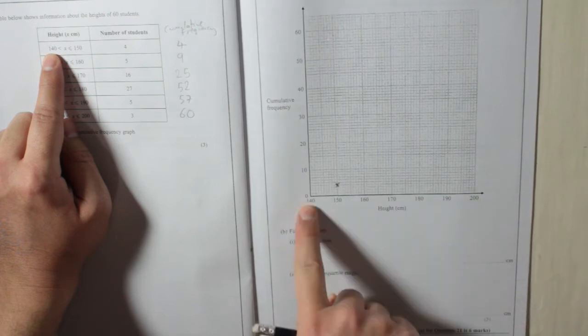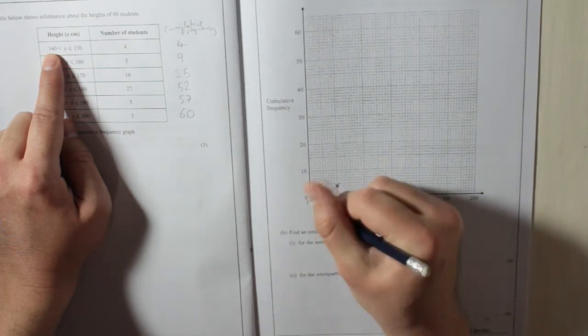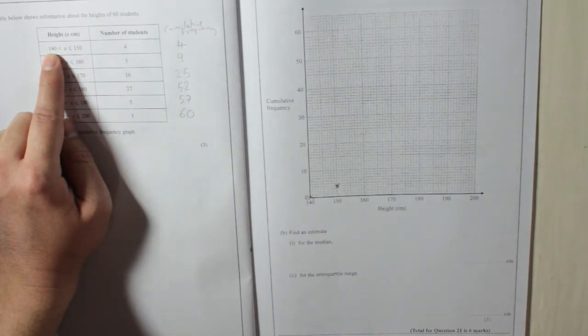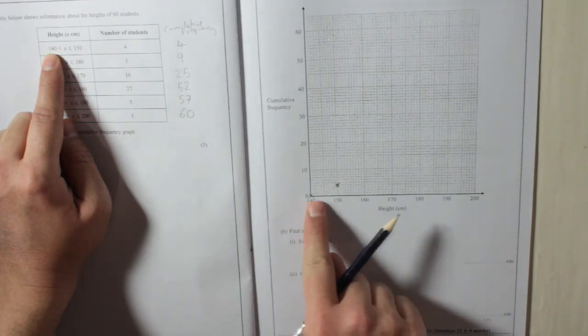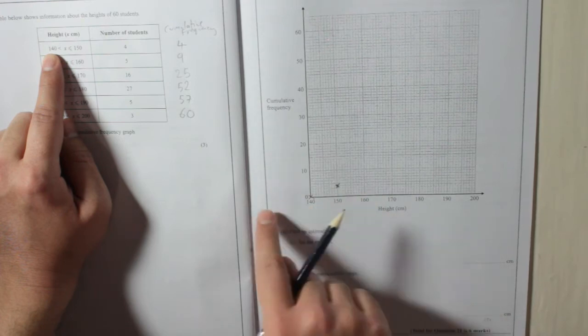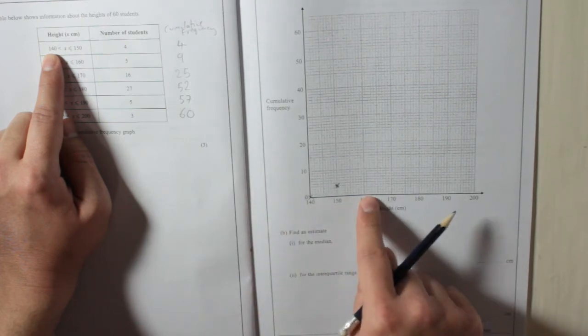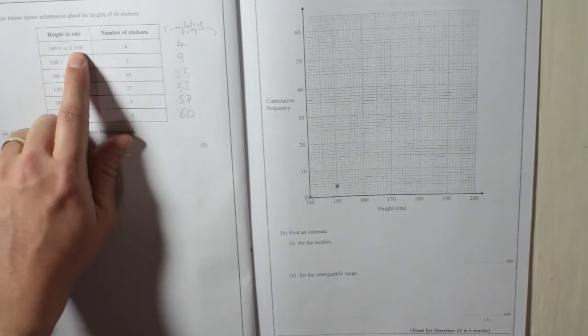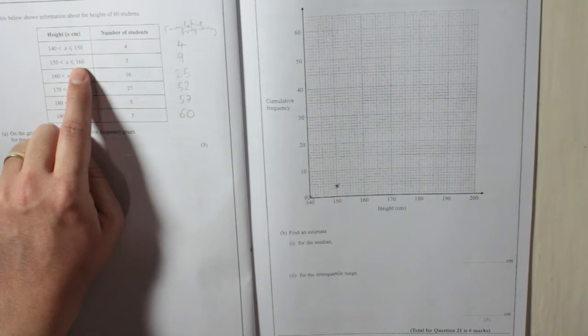This one actually starts at 140, so you put it there. But if 140, for example, was down there and it started earlier, you'd have to put 0 against the earlier number. So whatever the lowest number on your table is, that's what goes against 0. So the big one, 150 against 4. 160 against 9.